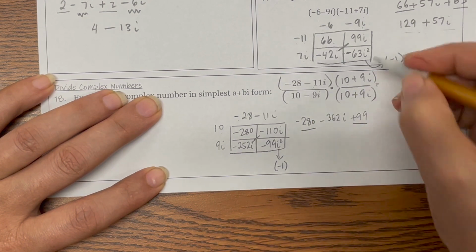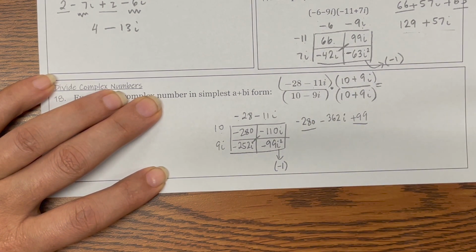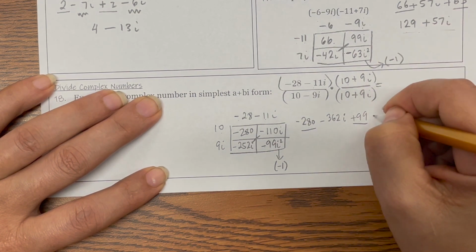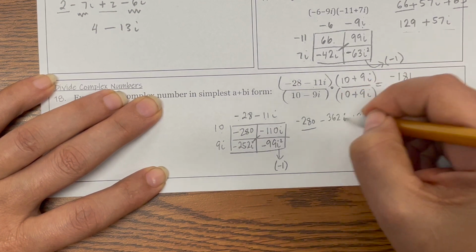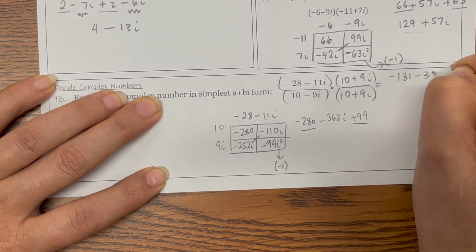Combining these two, on the top now, it's going to simplify to negative 280 plus 99 is negative 181 minus 362i.